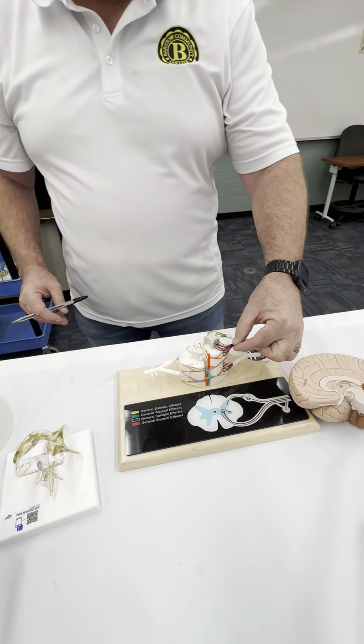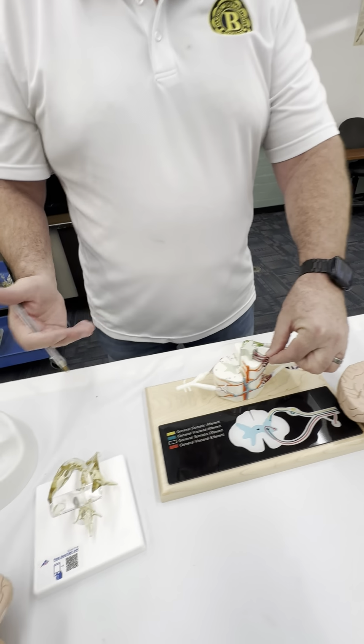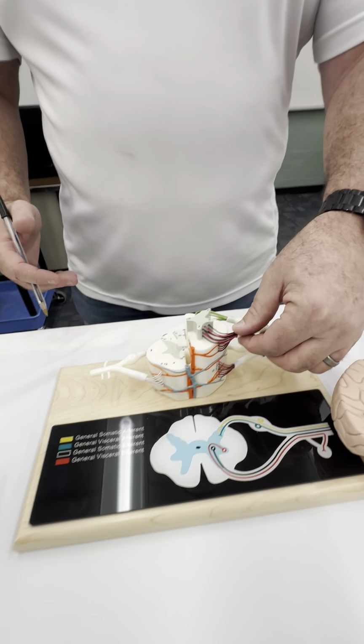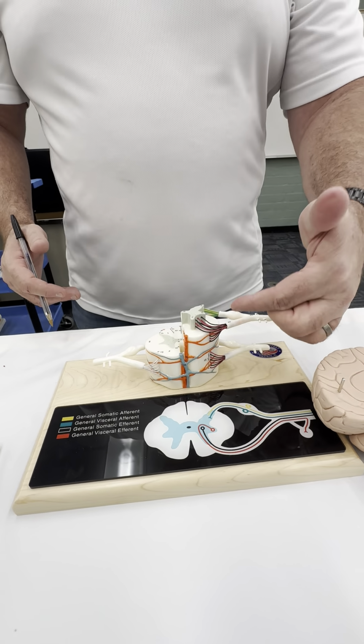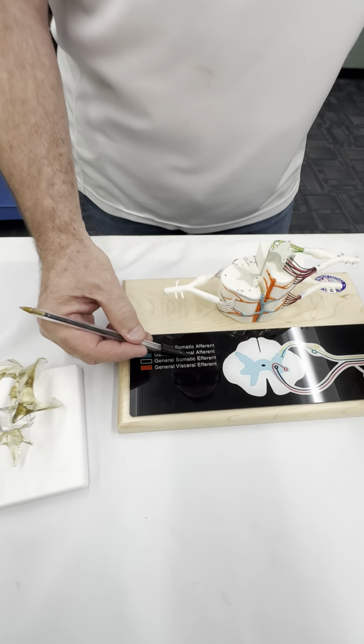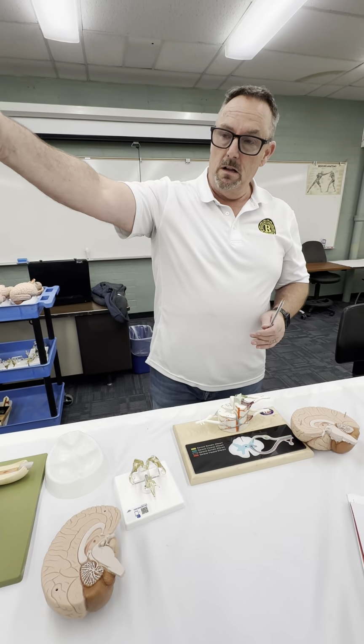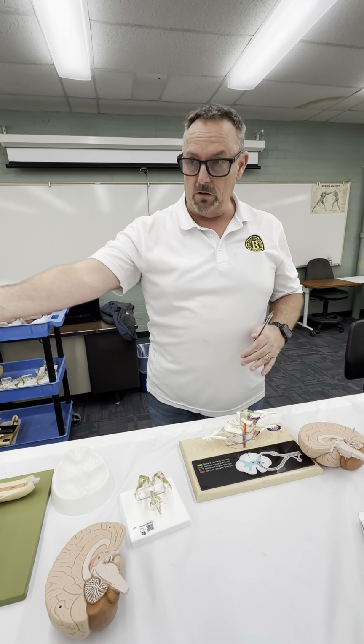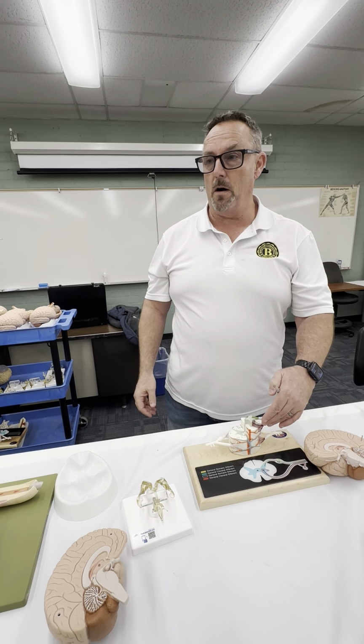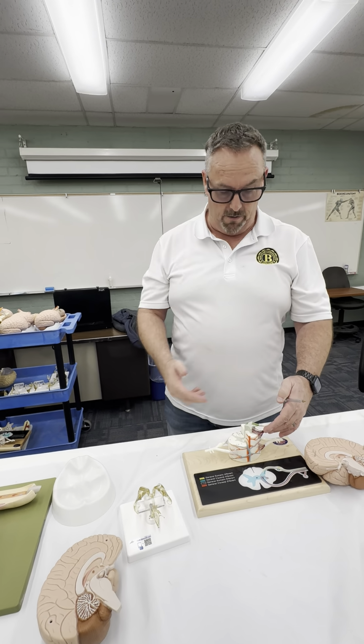So this thing coming into the spinal cord looks like a nerve, because it is. It's called the anterior root. And normally I ask the function of it, and the function is ironically right on this model, but people don't think about it. It says general visceral efferent, general somatic efferent. Now, what does efferent mean? Efferent means away from the brain to the muscles. So this is the motor part. This is the part that is going from the spinal cord out to the muscles to tell them to contract.